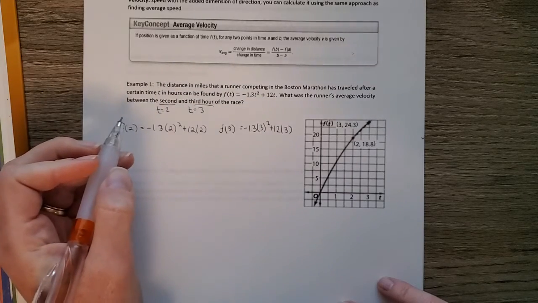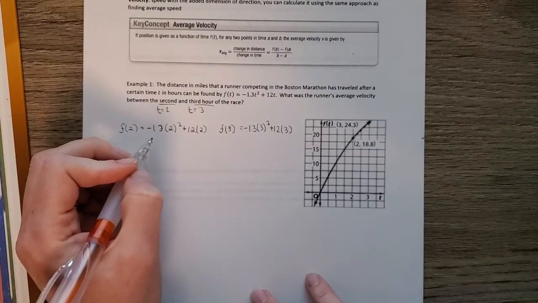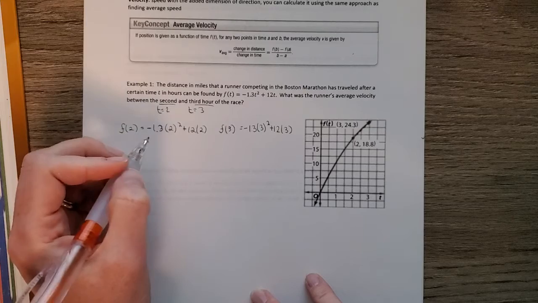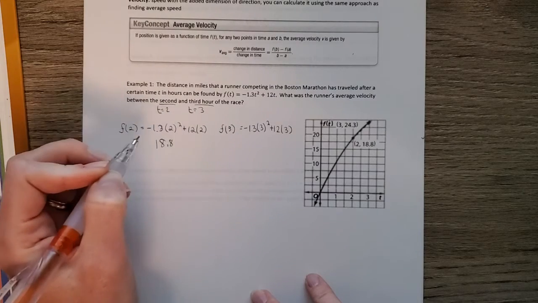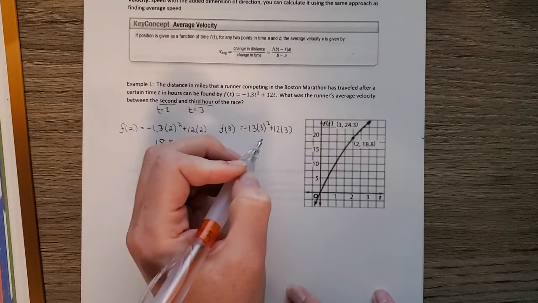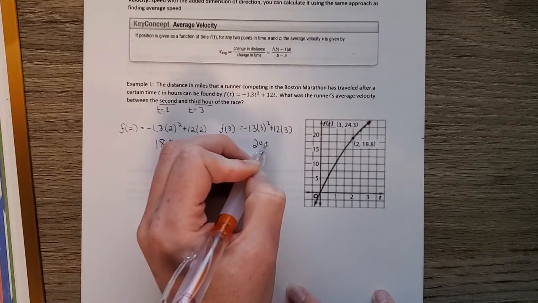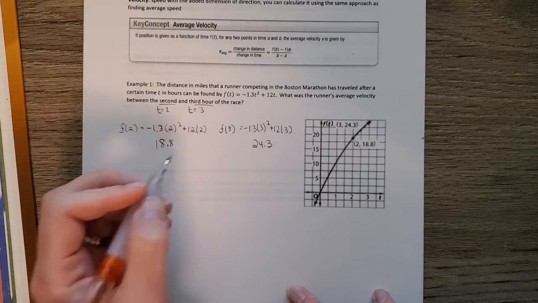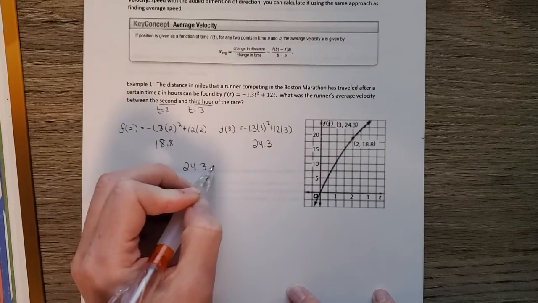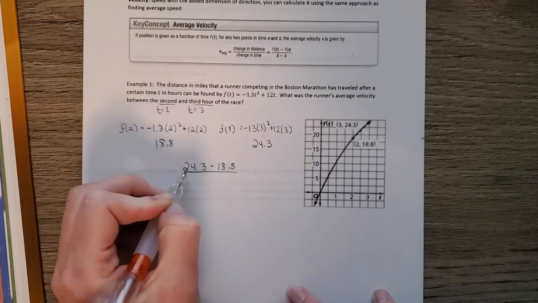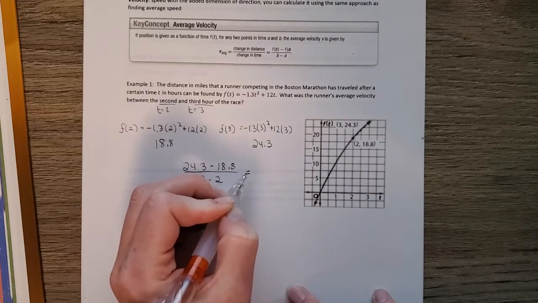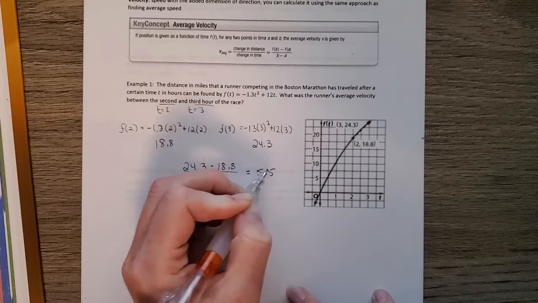If we simplify these, this one comes out to be 18.8, and this one comes out to be 24.3. And so we're going to do the change in distance, which would be 24.3 minus 18.8, over the change in time, 3 hours minus 2 hours, which gives me 5.5.